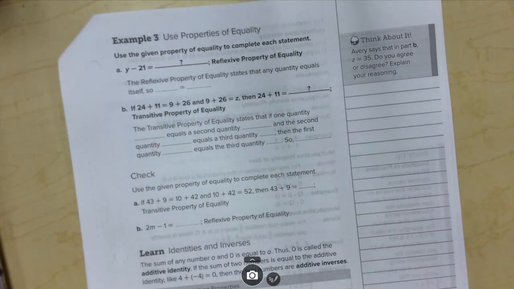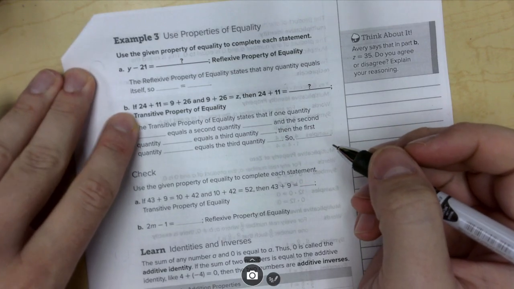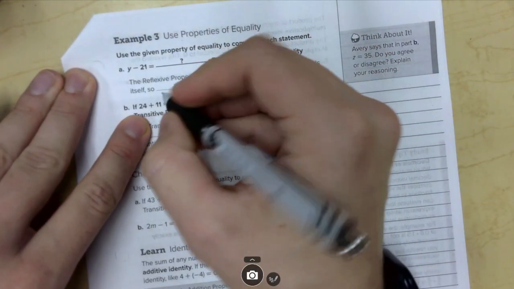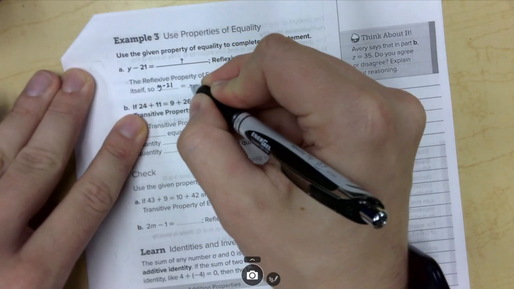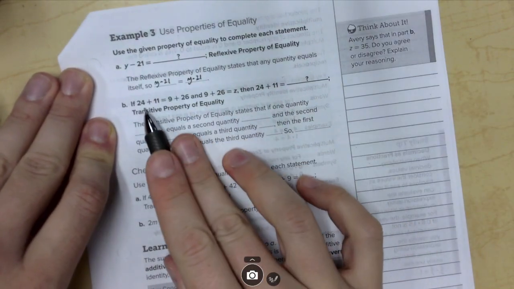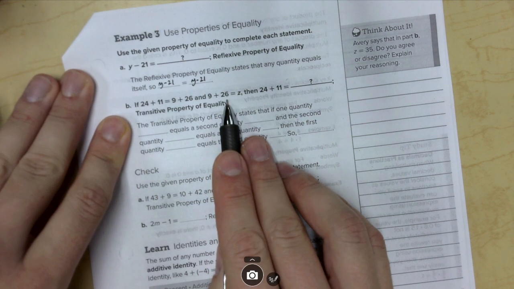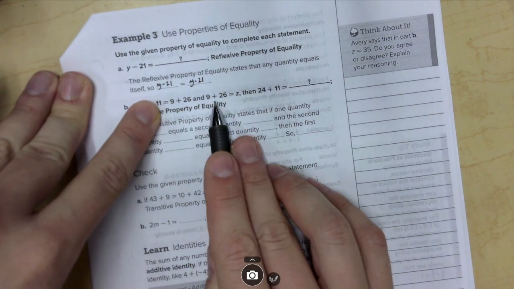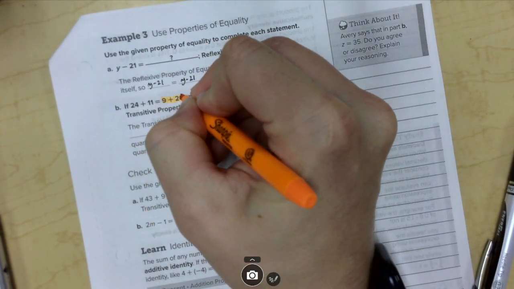Example 3. Use the given property of equality to complete each statement. All right, so for A, it wants us to use the reflexive property. The reflexive property means it equals itself. So y minus 21 equals y minus 21. If 24 plus 11 is 9 plus 26, and 9 plus 26 is z, all right, so we have two things equaling this 9 plus 26. A great way to do this is with highlighters. So 9 plus 26, we're going to highlight.